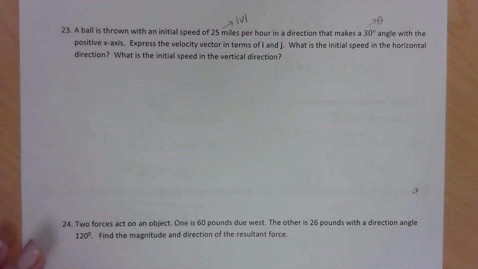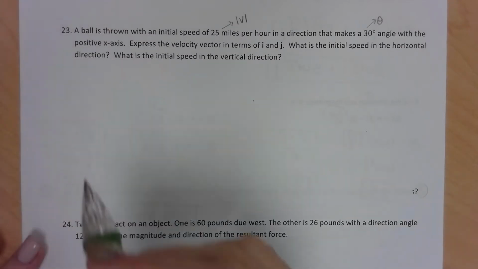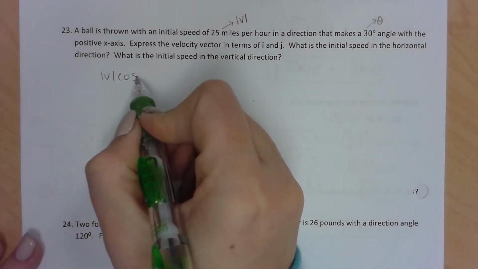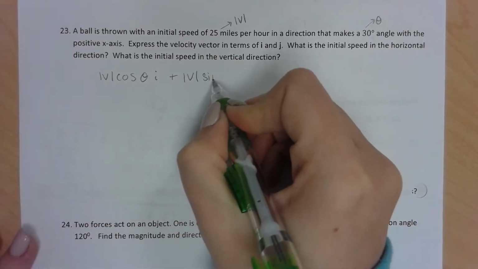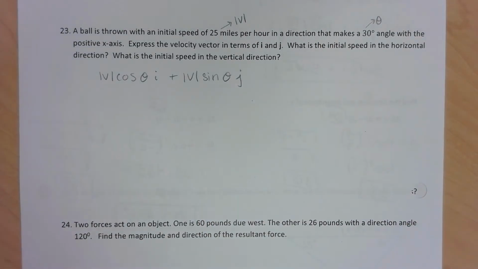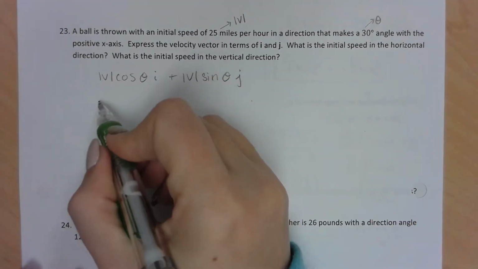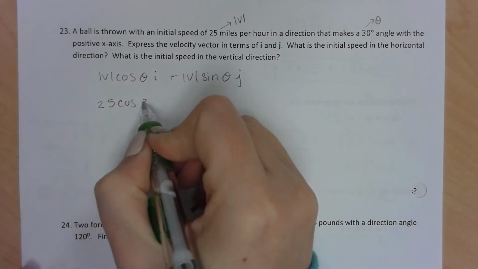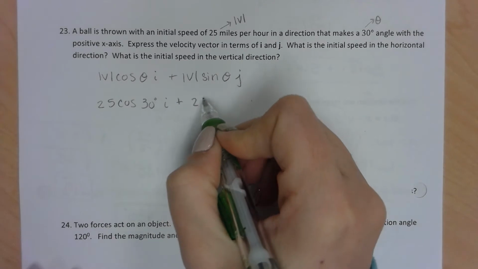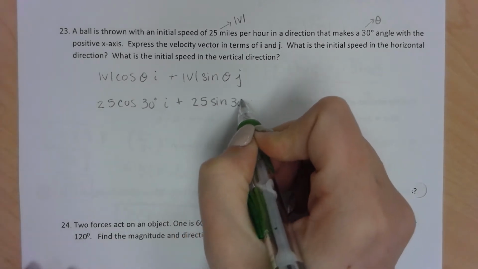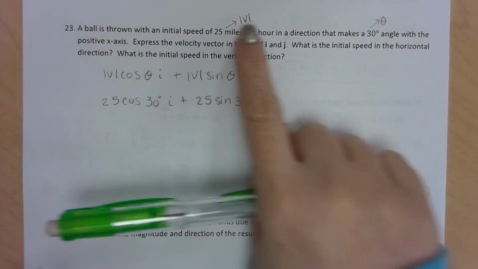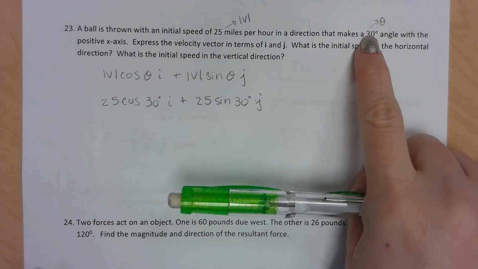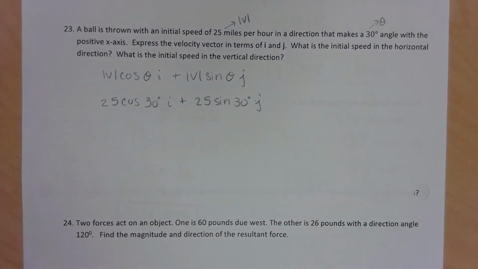So if we're going to find the vector, remember on the last video we talked about how to write a vector: the absolute value of v cosine theta i, and then the absolute value of v sine theta j. So that's exactly what we're going to do. 25 miles per hour, cosine 30, and then 25 miles per hour, sine 30. Right, so it sounds a lot more complicated than it really is. We're just taking our miles per hour, which is the magnitude, and then multiplying by either cosine or sine for x and y to find the vector.